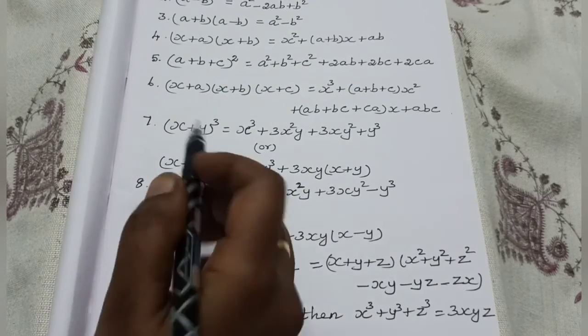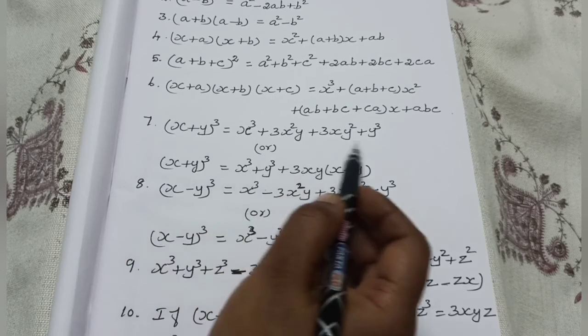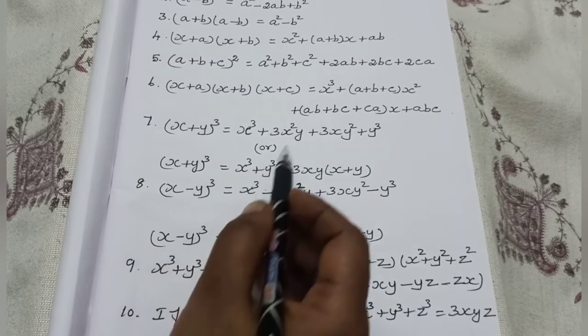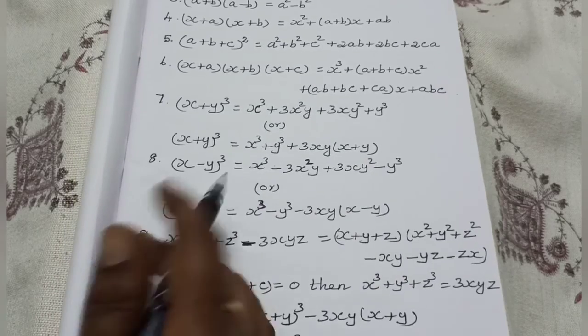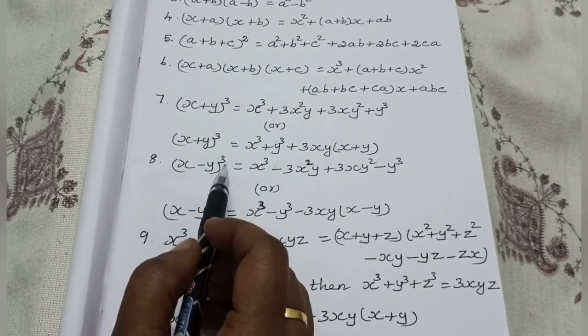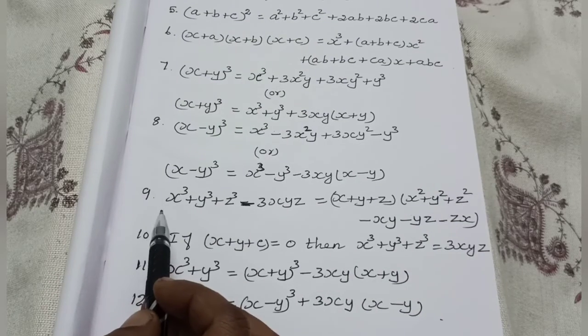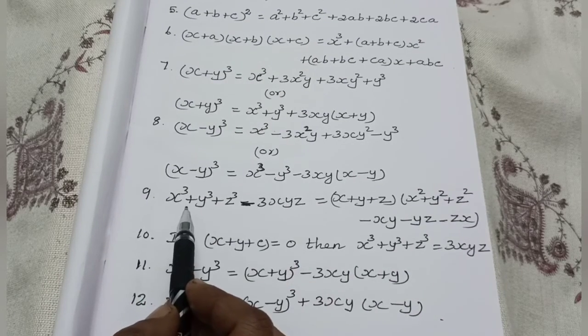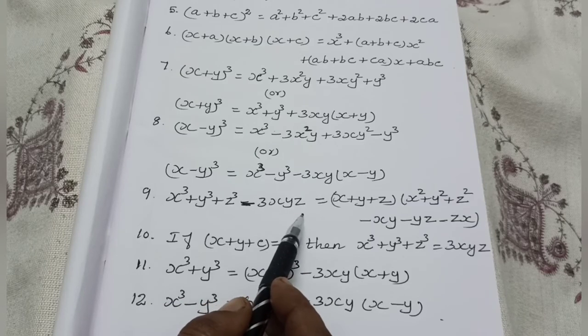Okay, like that. Here x plus y the whole cube formula, and then 2 formulas are there. Okay, 2 formulas also write it. Here x minus y the whole cube also, 2 formulas are there. And then the 9th formula is here, suppose x cube plus y cube plus z cube minus 3xyz.